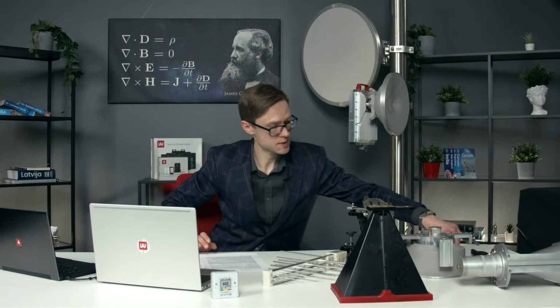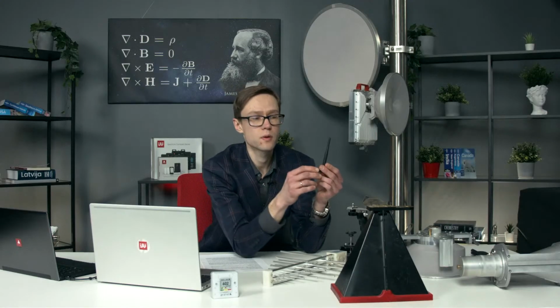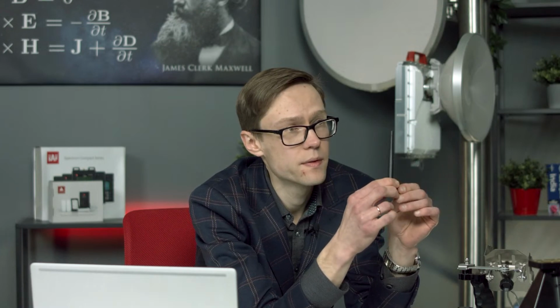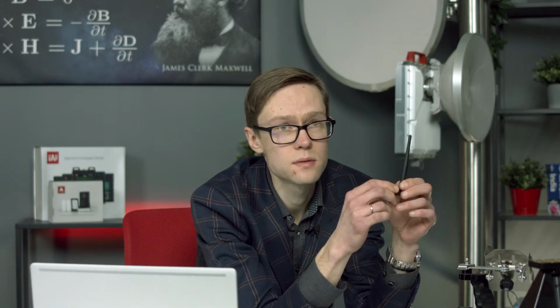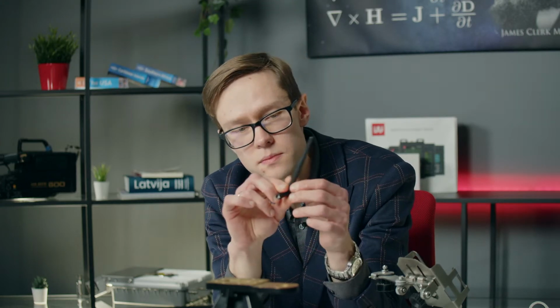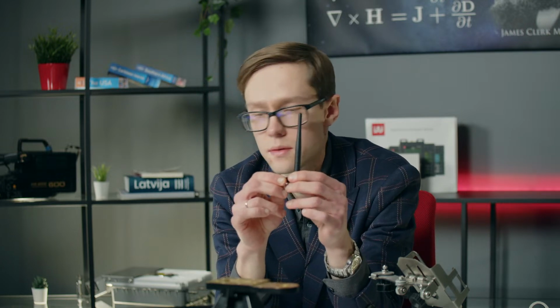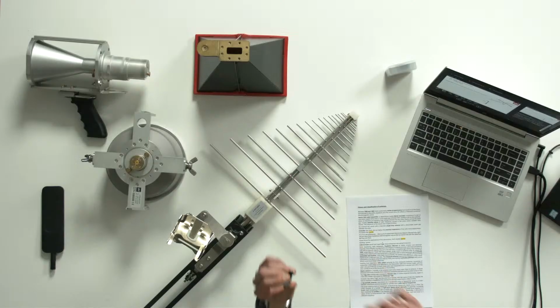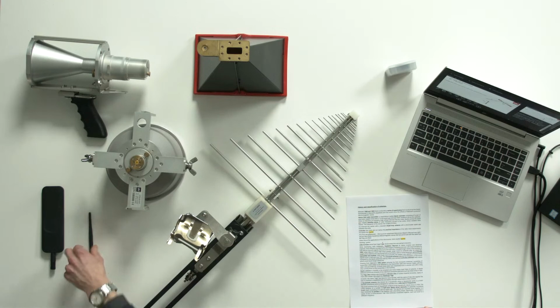So this is one of the examples. This is an even more common example of a dipole antenna, and you can see them, for example, on Wi-Fi routers and hotspots, etc., on this user-grade communication equipment. So these are some examples of the dipole antennas.